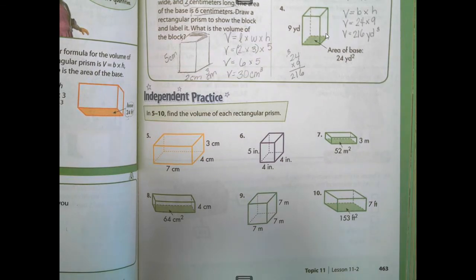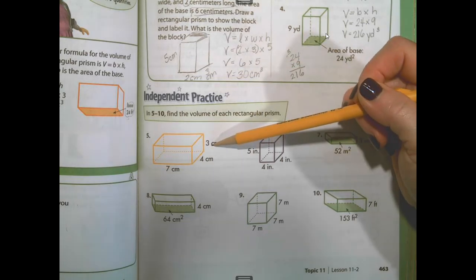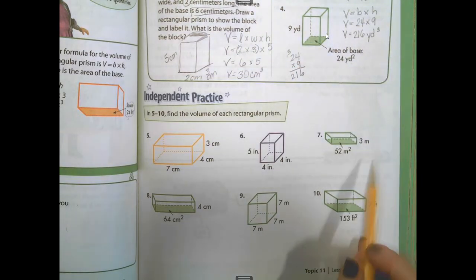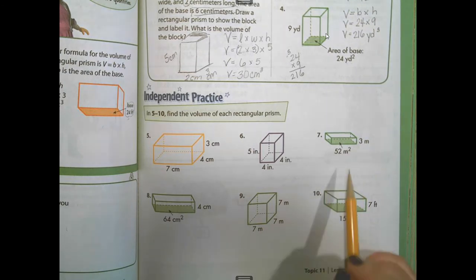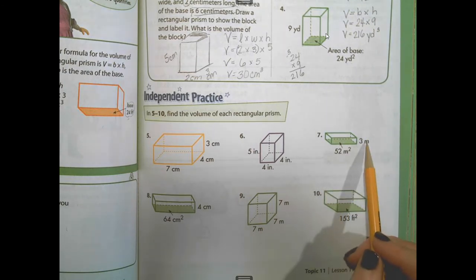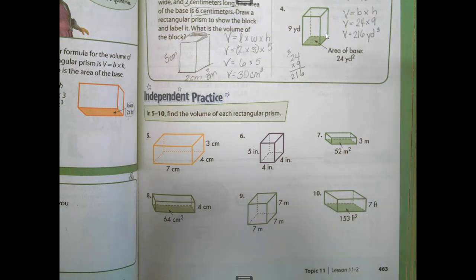All right, we're going to take a look at the 6 problems at the bottom of the page. So I'm going to ask you to go ahead and pause your video. I want you to work these out. I'll give you a hint. If they give you the 3 dimensions, just like they did in number 3, you're going to use your length times width times height formula. If they give you a square unit measurement that is shaded in for the base, and then they only gave you the height measurement with it, then you're going to use the formula volume equals base times height, like we did in number 4. So go ahead and pause your video, and then we can talk about each of these.